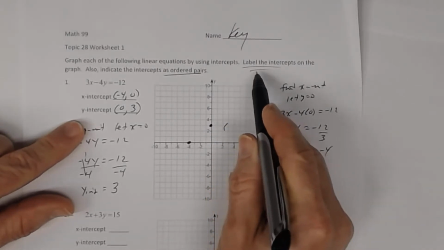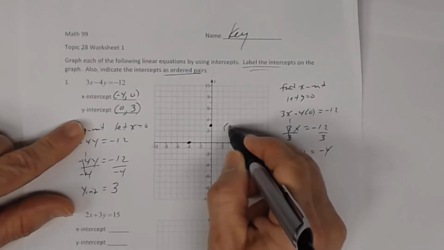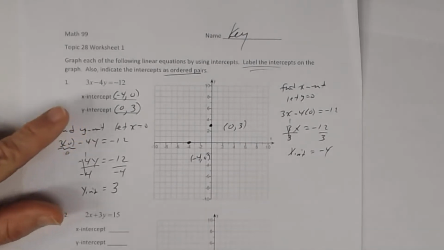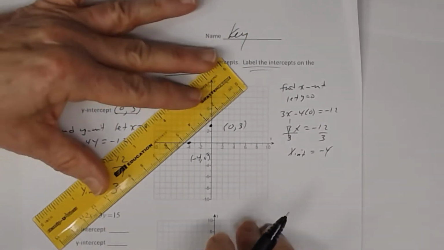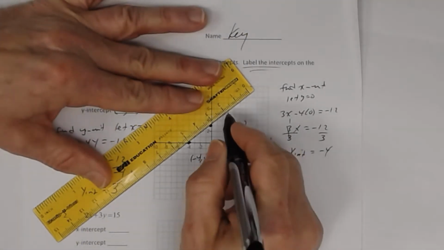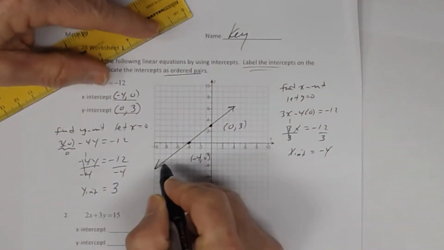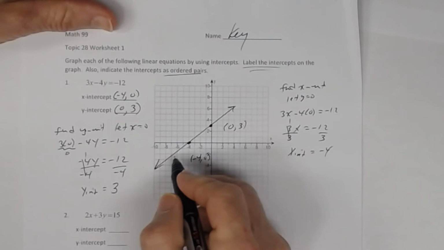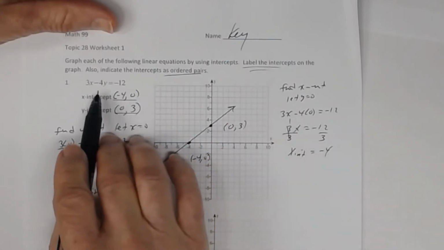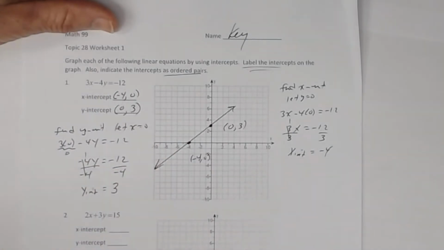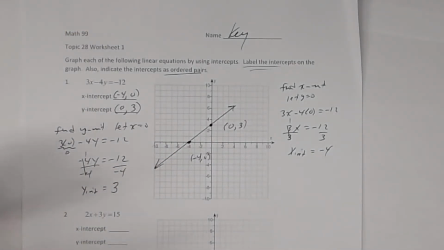Labeling means writing it as (0, 3) and writing this as (-4, 0). Then you draw your line, and make sure you use arrows as well. Any point on this line is an ordered pair that is a solution to this equation. All right, that's all you do.